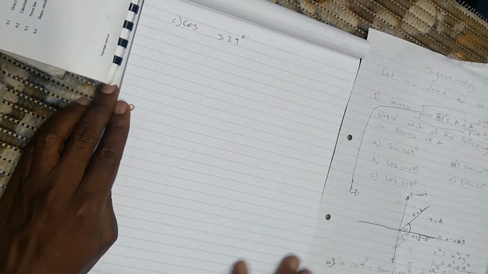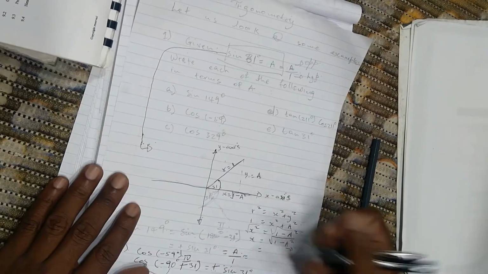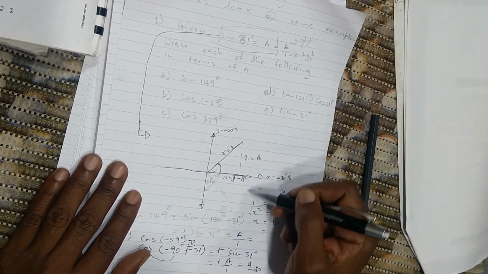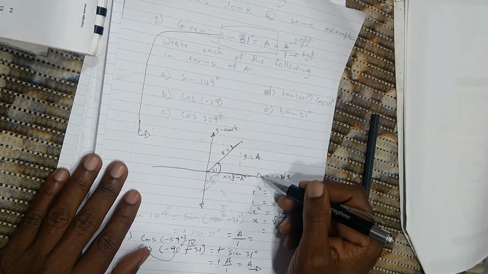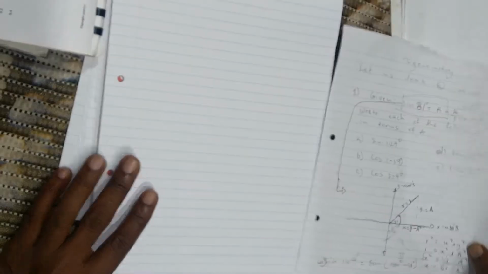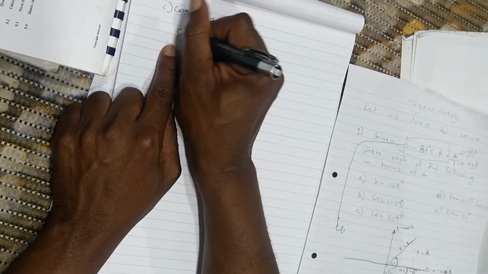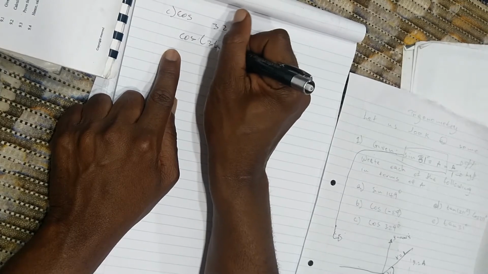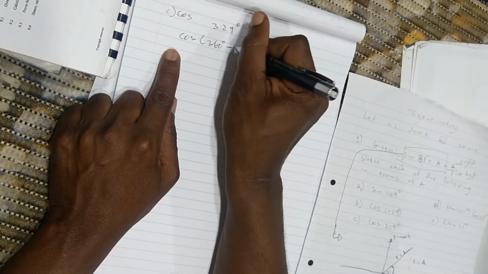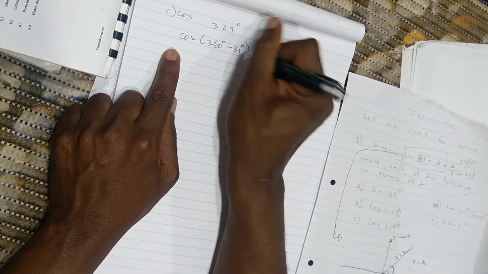Because now if we look at that, 329 is 360 minus 31, you can punch that out of your calculator. This is cos of 360 degrees minus 31 degrees.